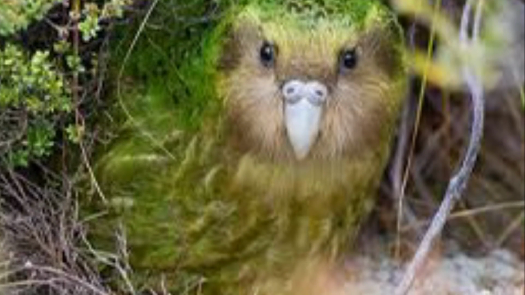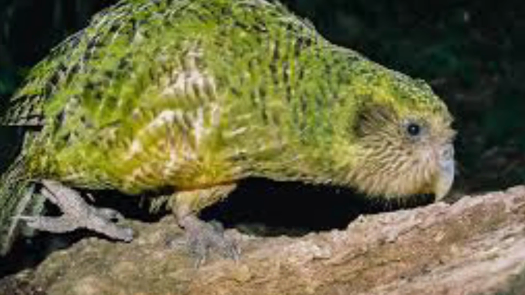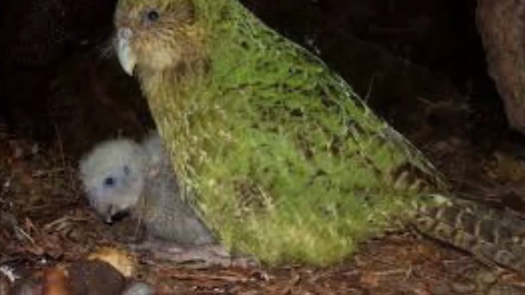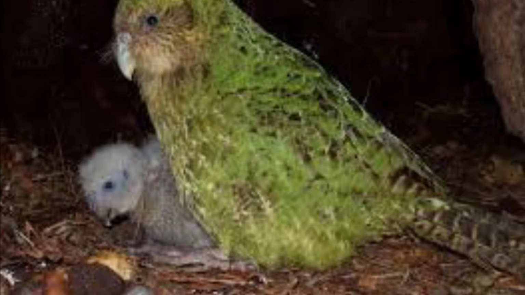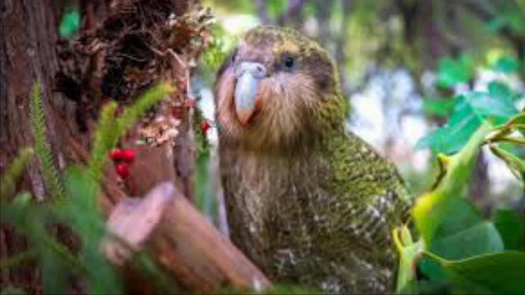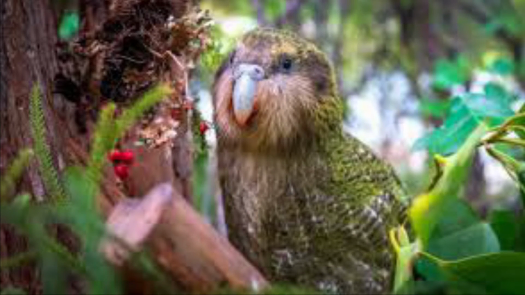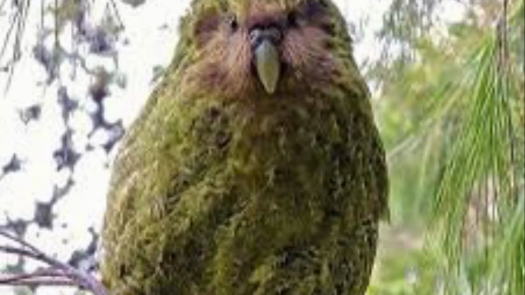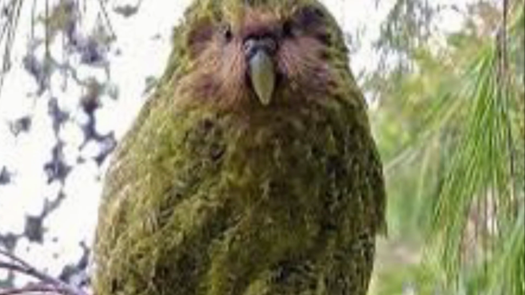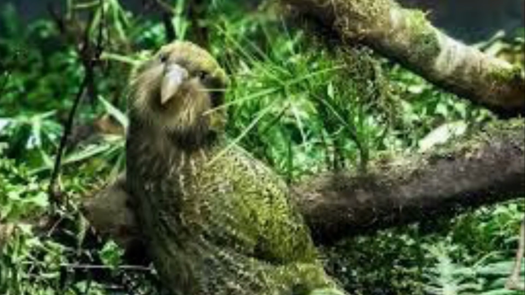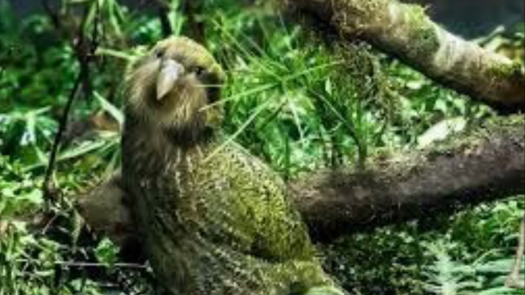Kakapo is another great example of a flightless bird. Kakapo are the only flightless parrots in the world, and they are also the heaviest. Another effect that isolation of New Zealand has had is that these birds, in particular the kiwi and the kakapo, have evolved to become nocturnal, meaning they only come out at night and hunt. The kakapo is a herbivore and mostly feeds on native plants and berries.